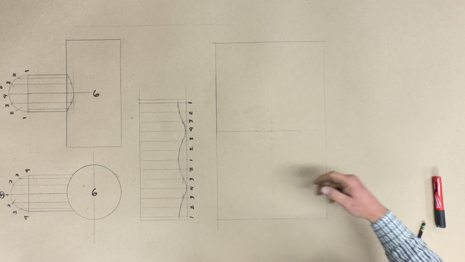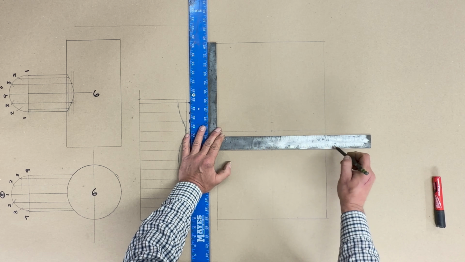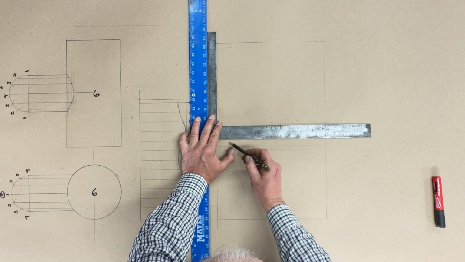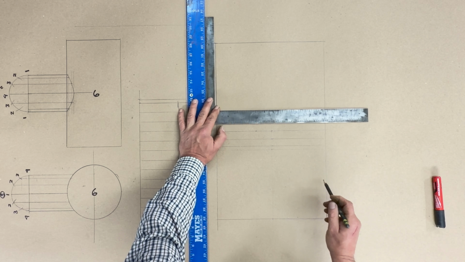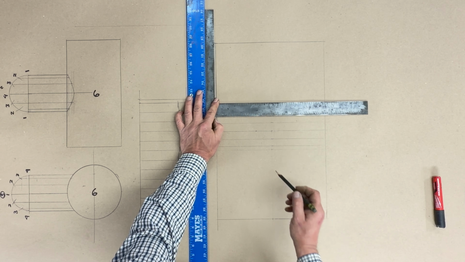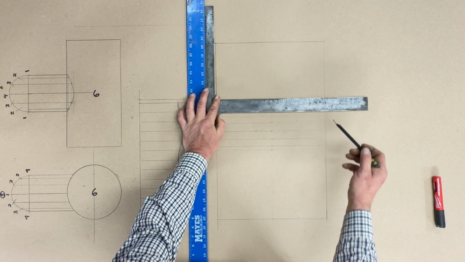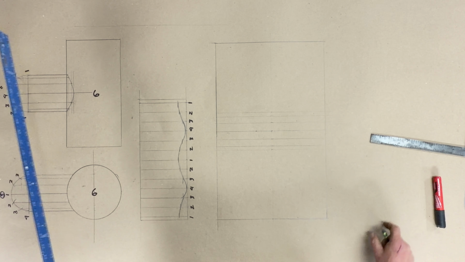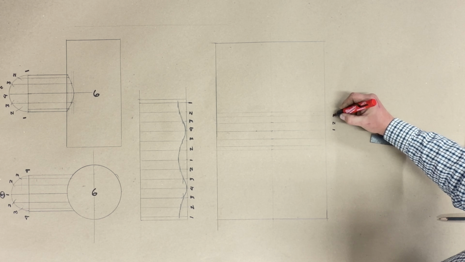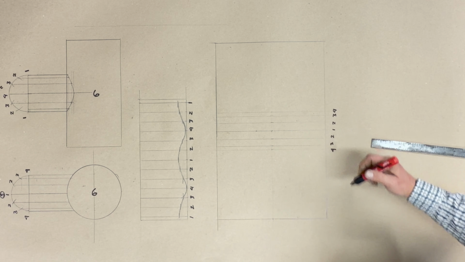So I'm going this way. So let's just draw these lines through. Most of this is just understanding how this works. Once you got it down, you can just go for it. I'm going to call this 1, 2, 3, 4, 2, 3, and 4.